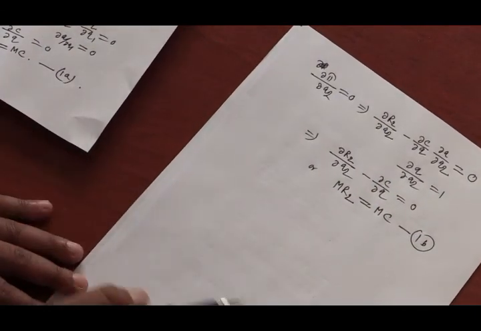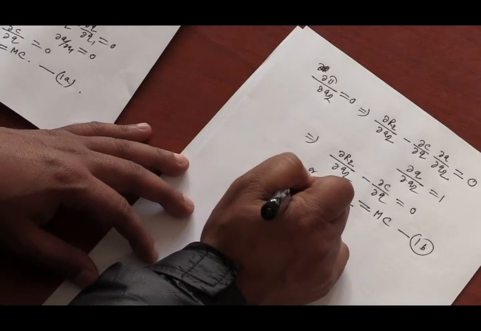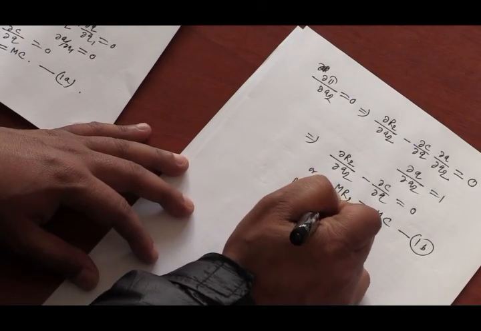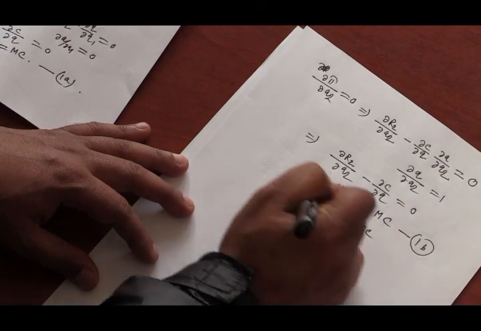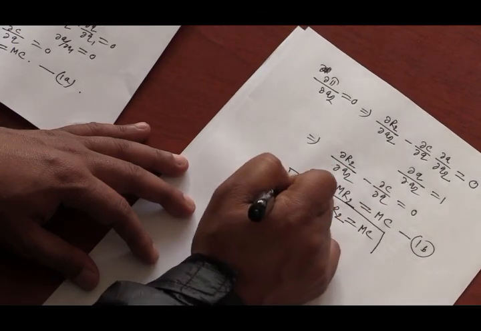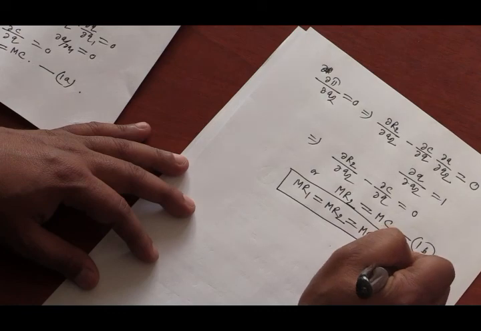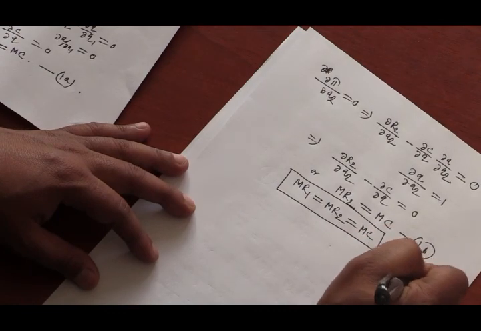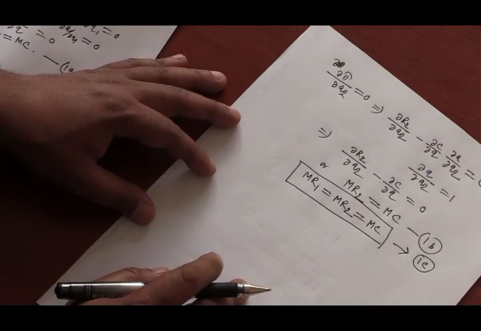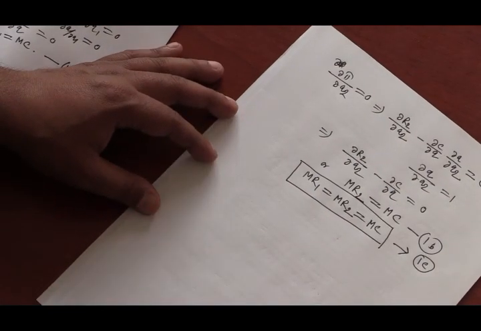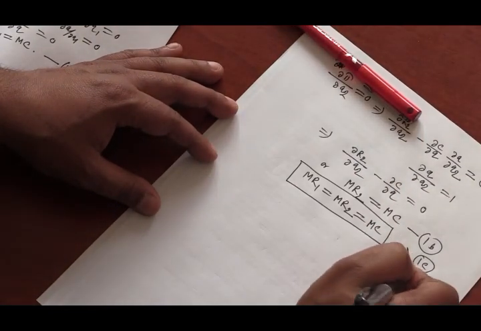By combining 1A and 1B we can write MR1 equals MR2 equals marginal cost. So this is the first order condition of maximizing profit in third degree price discrimination.